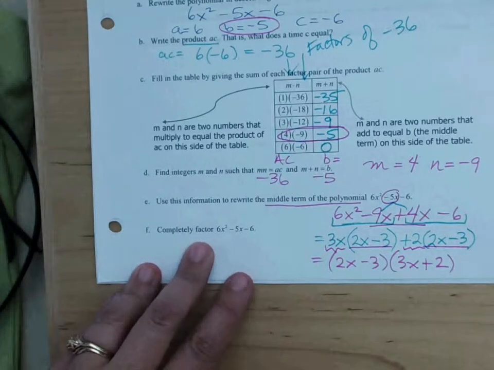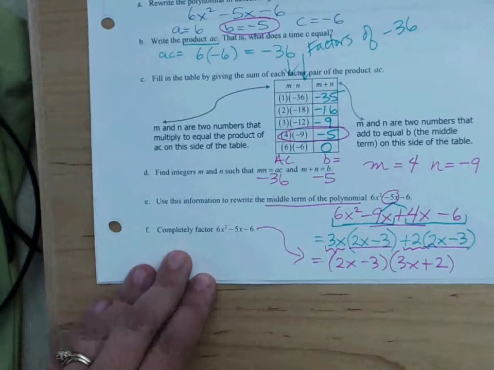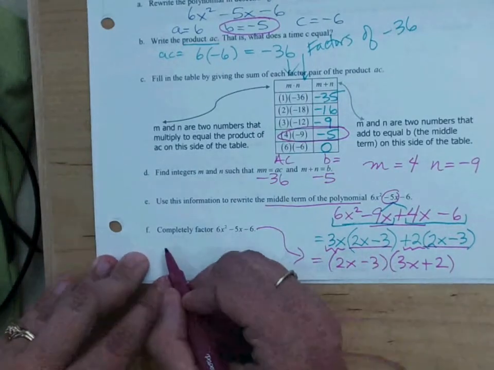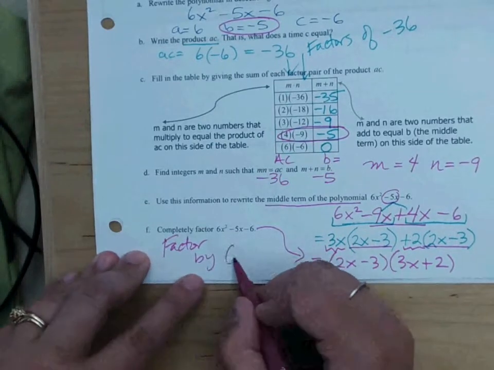That's factored. Factored completely, that's what it is right there. I used the factor by grouping.